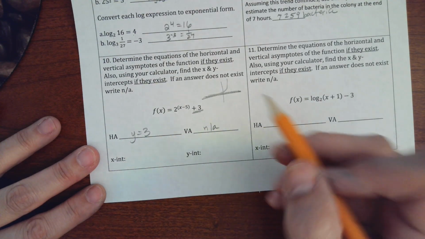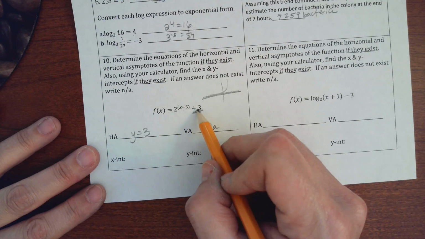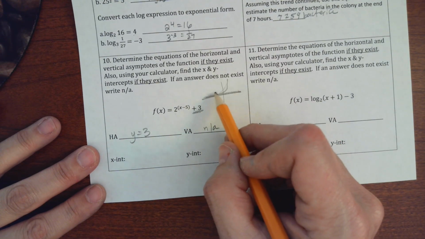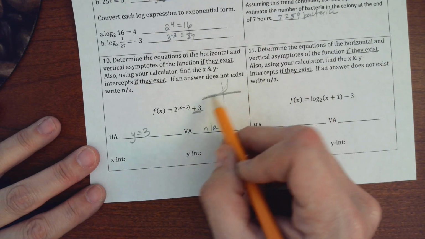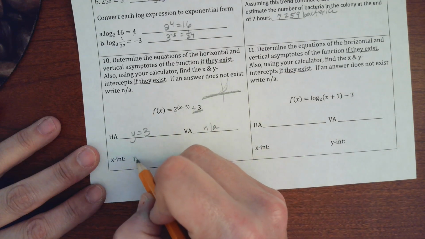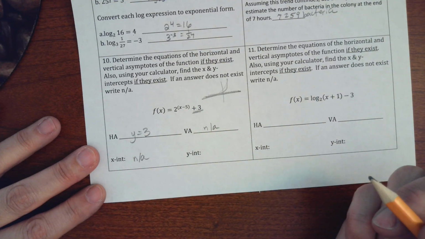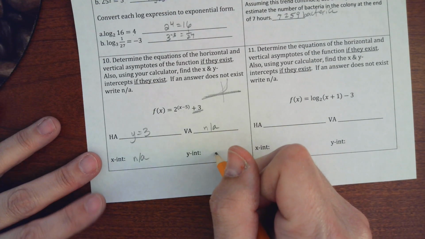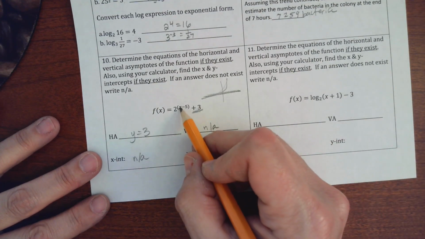Okay, so now imagine this is moved right and up. If you move this graph to the right and up, it's never going to touch the x-axis, so it's not going to have one of those either. Okay, and the y-intercept. The y-intercept is when x equals 0.